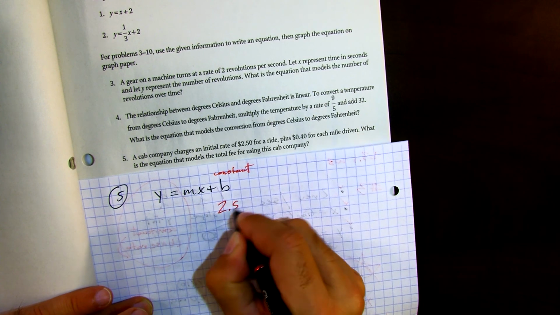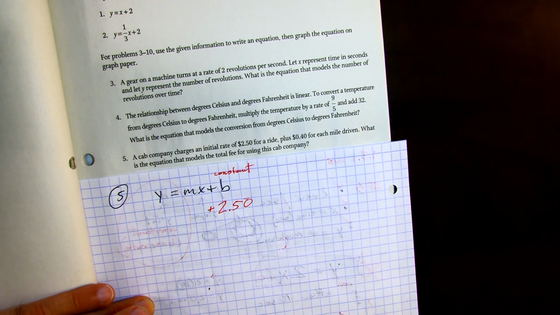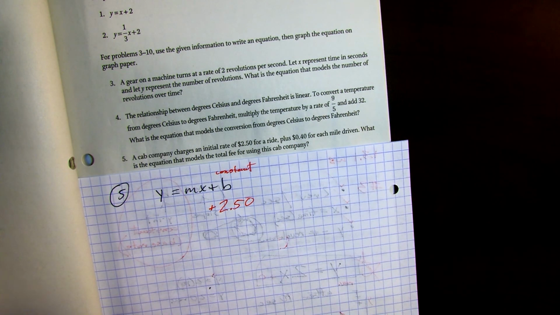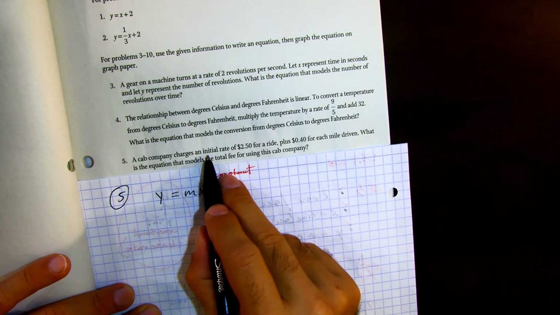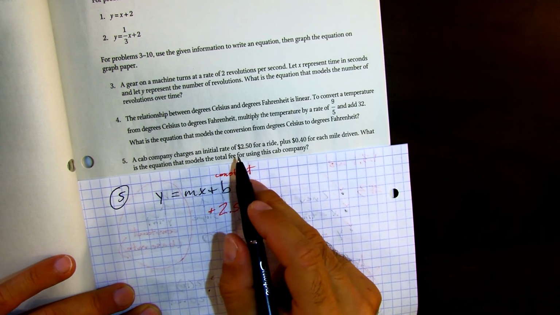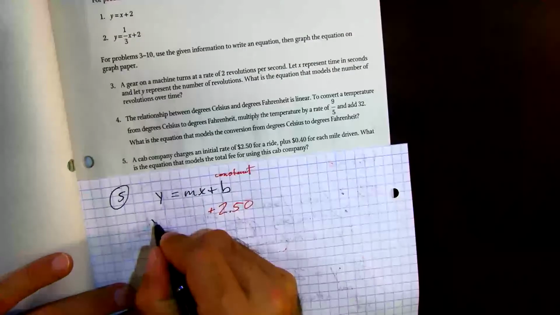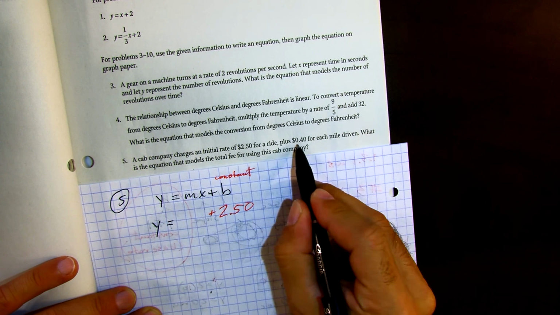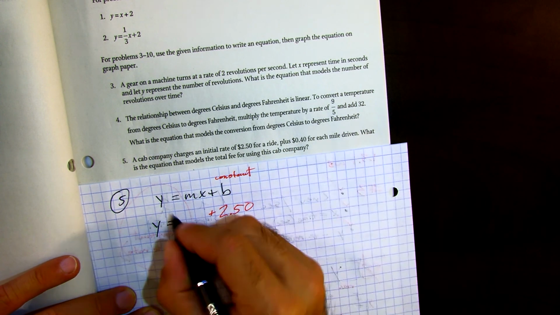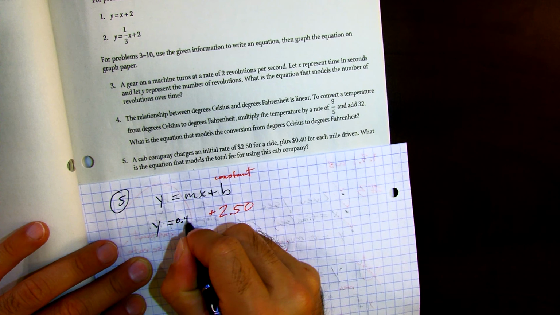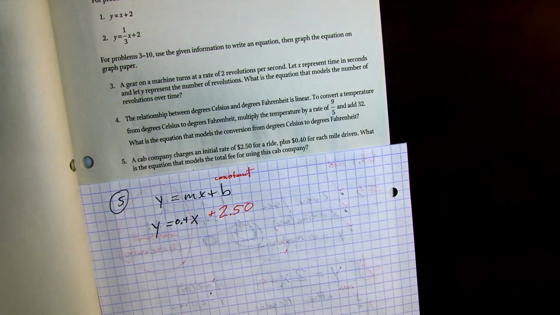So watch. I'm going to input here the constant. You're going to pay $2.50, even if you decide you don't even want to go more than a block. Okay? Because that's the constant. That's the initial rate. Now, 40 cents for each mile.